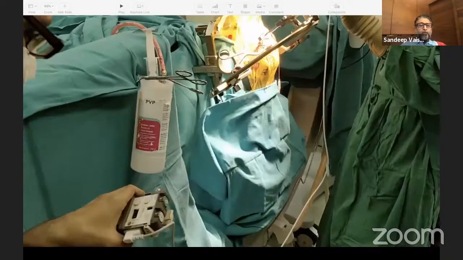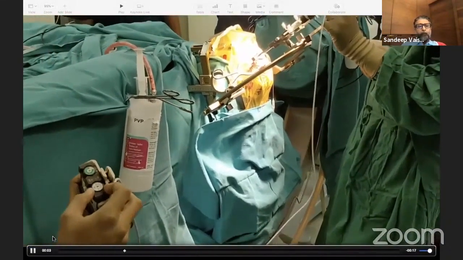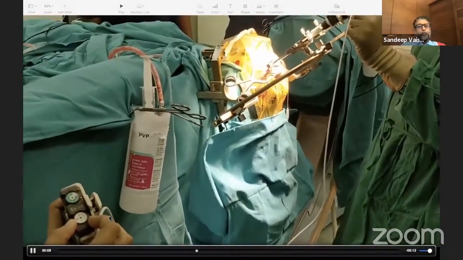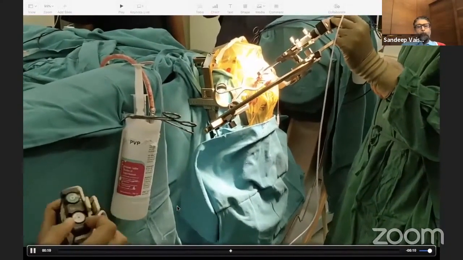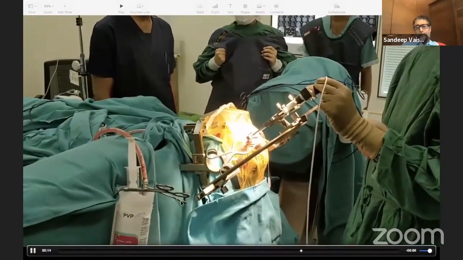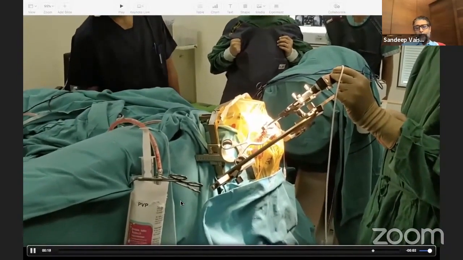Again, as I mentioned, to check for side effects, normally we hardly ever need a 5 volt current, but here the frequency is 130 and pulse width is 120. We took it to 5 to look for any side effects. Any side effects? Gaze paresis, dyskinesias, dystonias, or any paresthesia. No contraction.